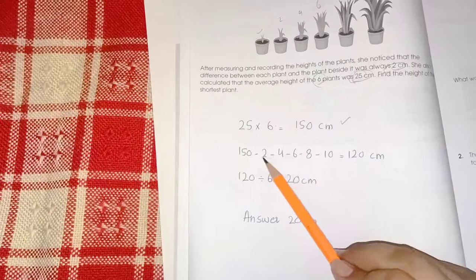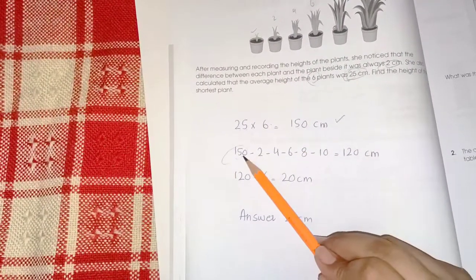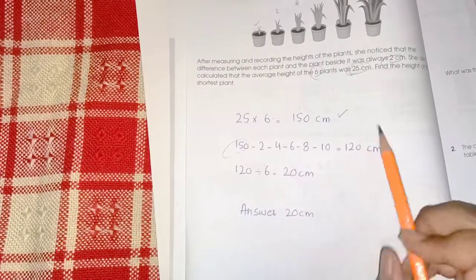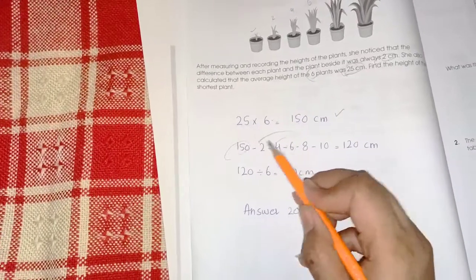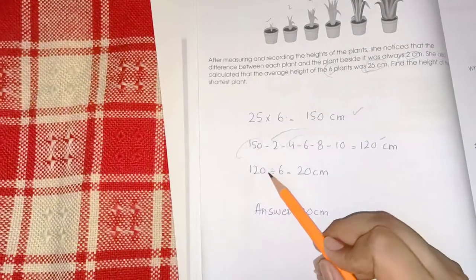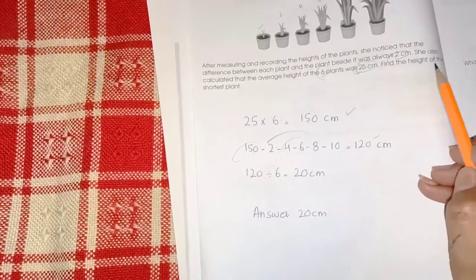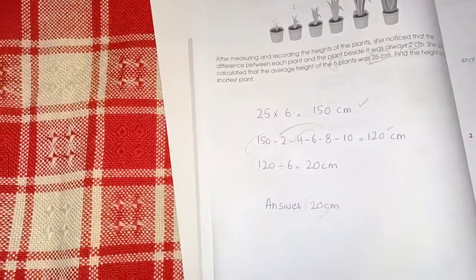Now we have to subtract all these centimeters from 150, the total. 150 minus 2, 4, 6, 8, 10: 10, 10 and 10. So 150 minus 30 is 120. Now 120 divided by 6 is 20. The answer, the height of the shortest plant, is 20 cm.